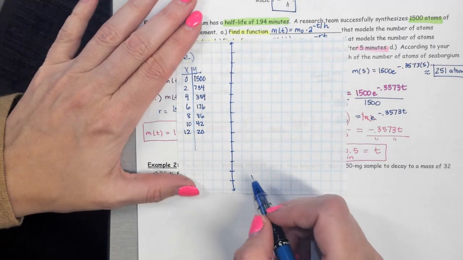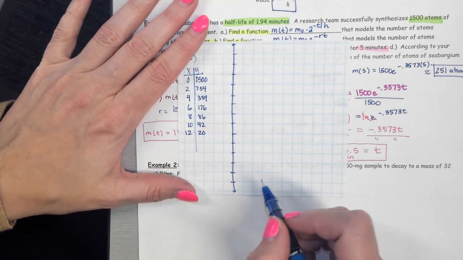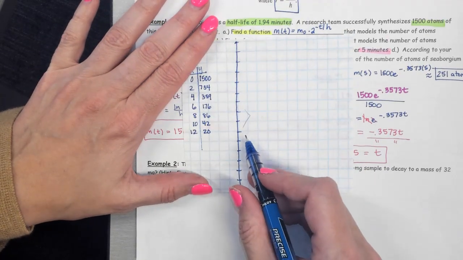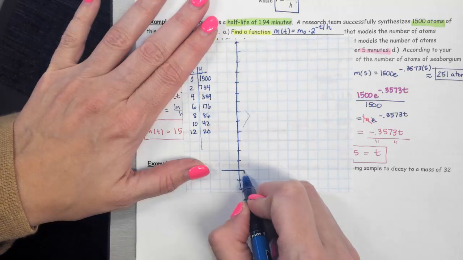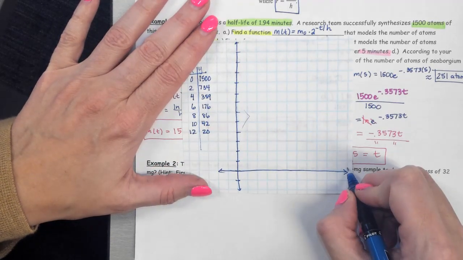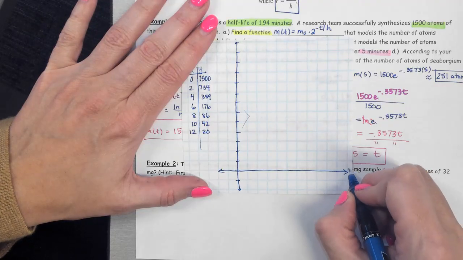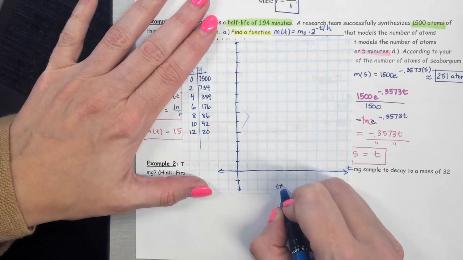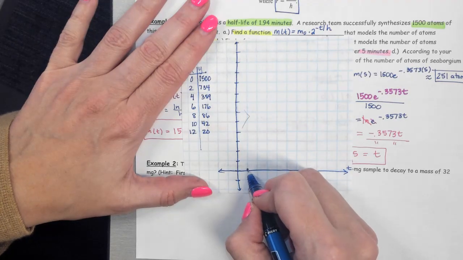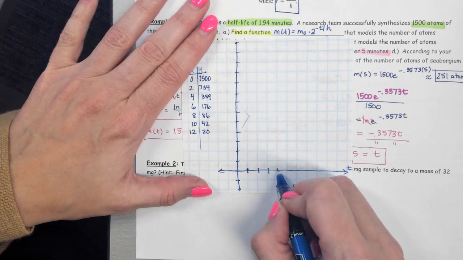I don't think all of you are going to be able to have 15 spaces. All right, I'll go by 200. Okay, and then here I'll go by 2. So 2, 4, 6, 8.